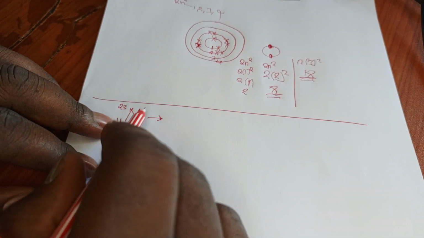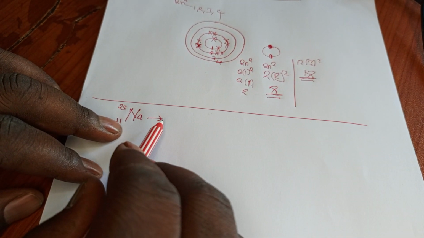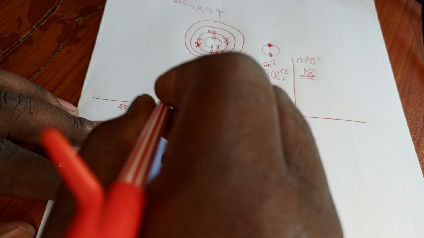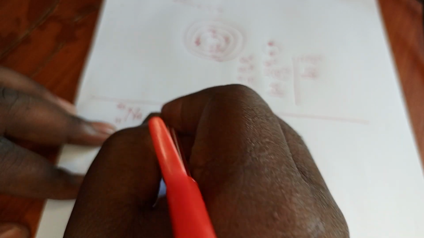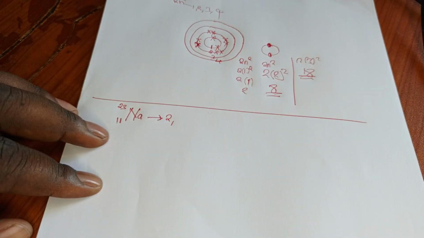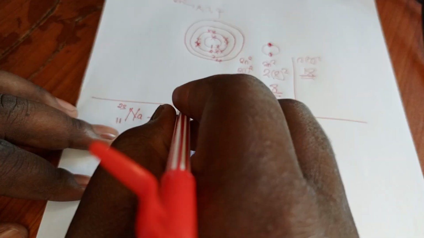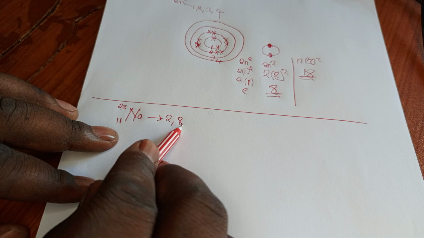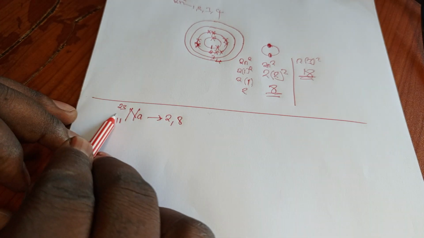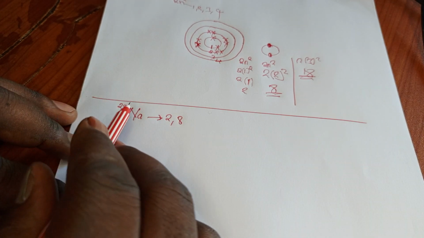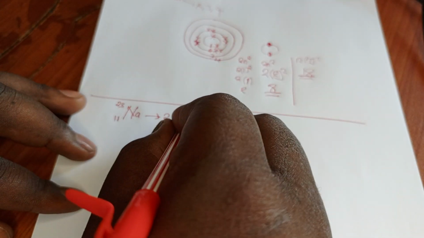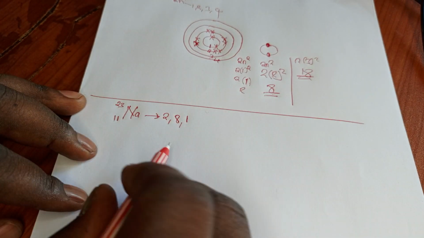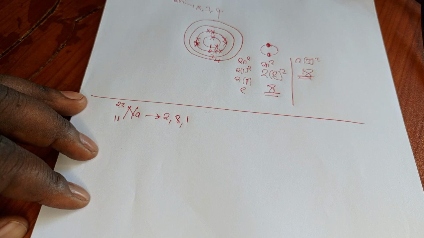Then I'll say, since the first shell can accommodate 2 electrons, I'll put 2 electrons here, like this. The next one is the second shell, which can accommodate 8 electrons, so the next one is 8. Now when I add this plus this, it gives me 10. Now this is 11, so it means I've remained with 1 electron. So I'll put this one at the end there. So this is the configuration for sodium.